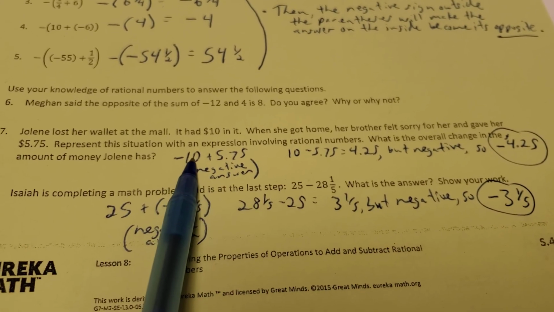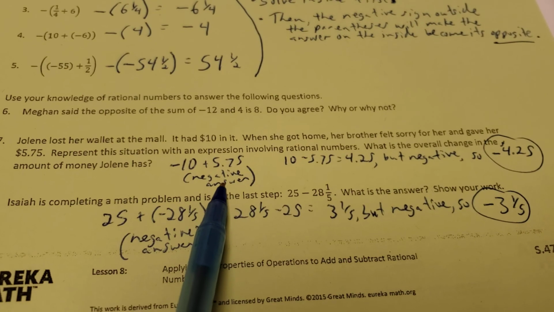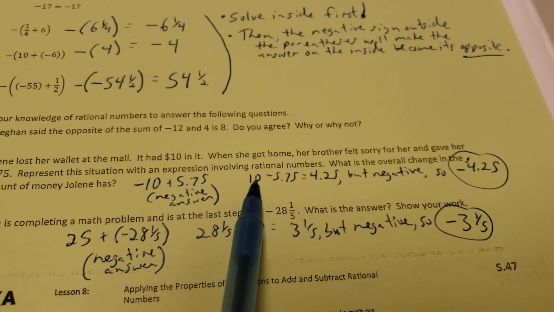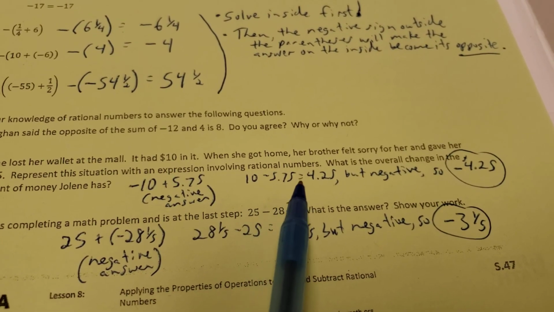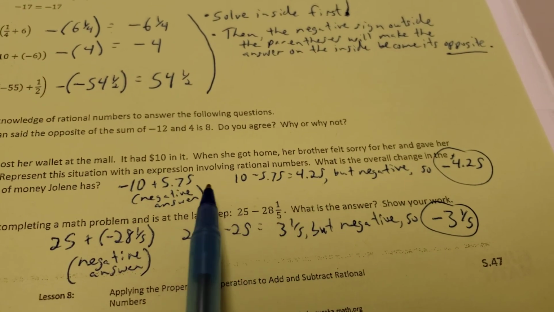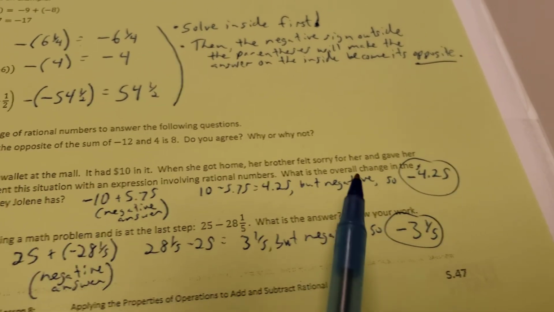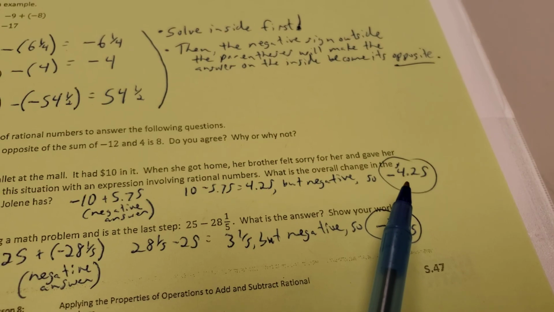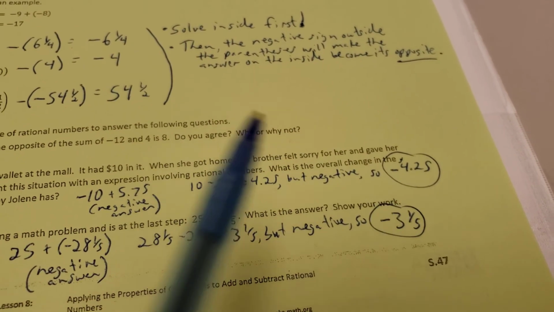Now, there's more negatives than there are positives, so normally I have a negative answer. So I just take my biggest number, 10, minus 5.75, and I get 4.25. But because we already decided she's still negative, she is now negative 4.25. She is $4.25 less than what she started.